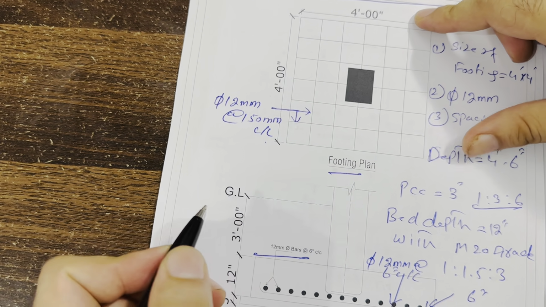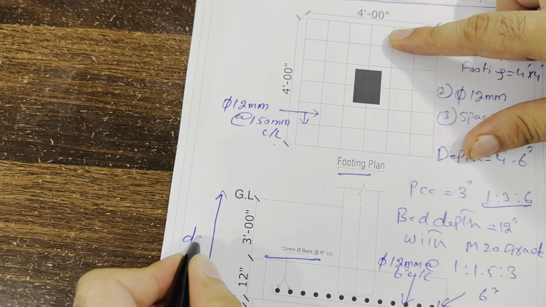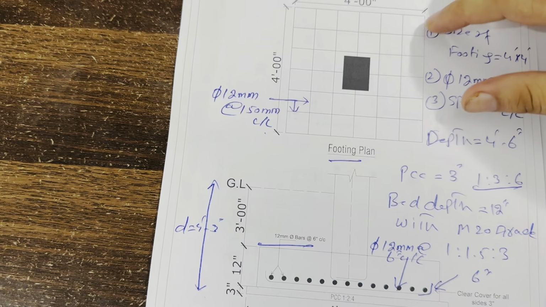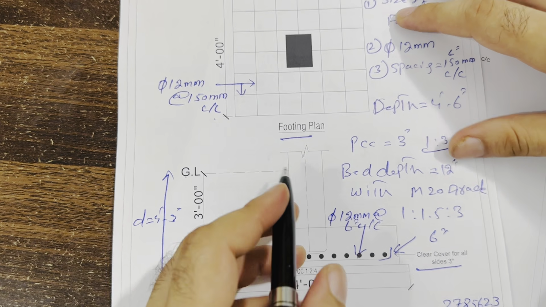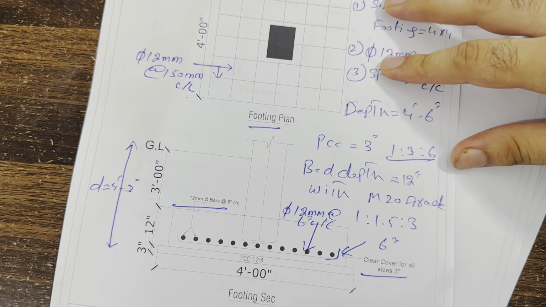So this is the GL, meaning ground level. This is the total depth, where D is 4 feet and 3 inches to the ground level. Guys, you can see this is the column. The column is at the center. You can see the steel reinforcement. This is single mesh, not double mesh.